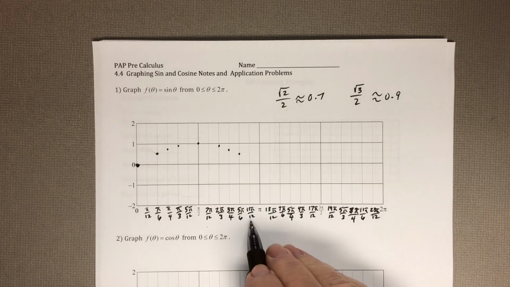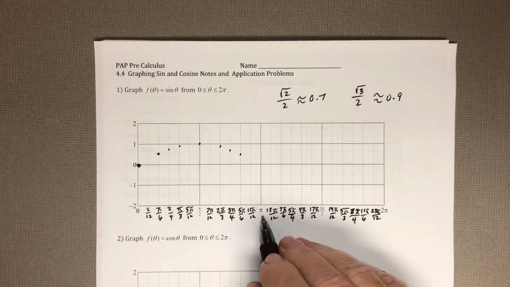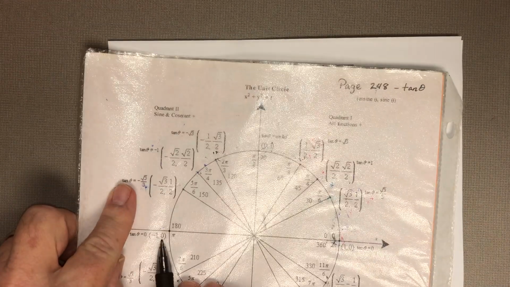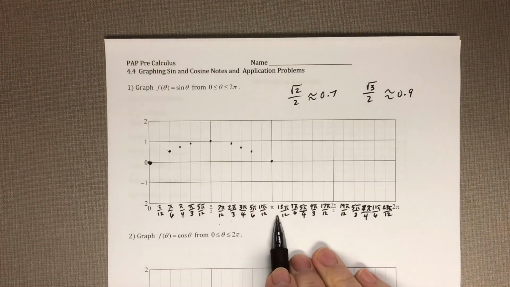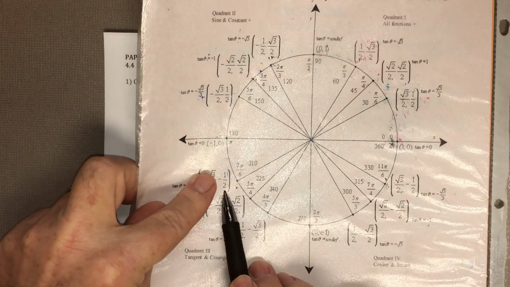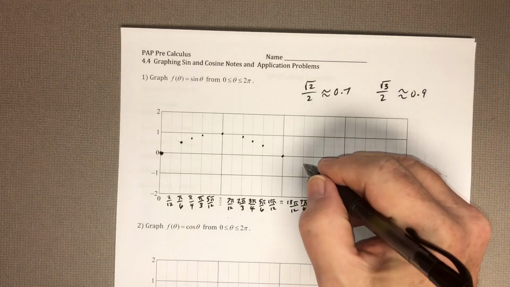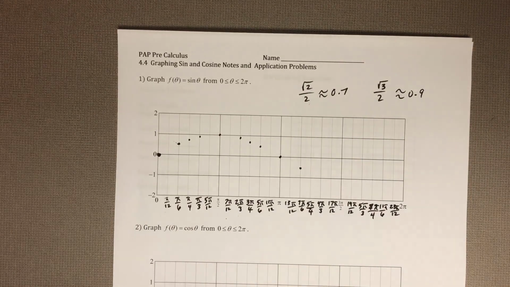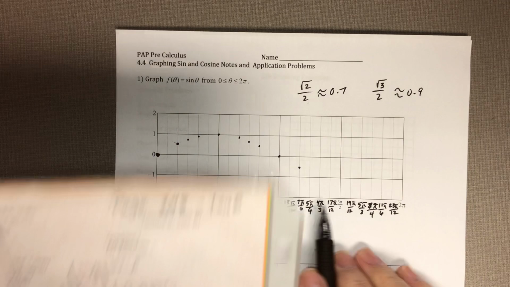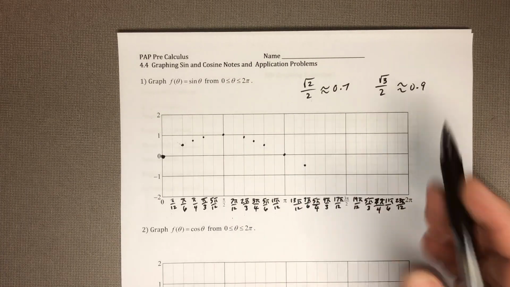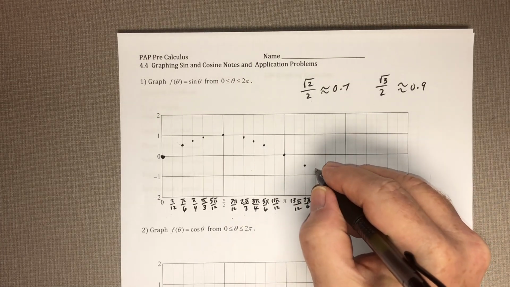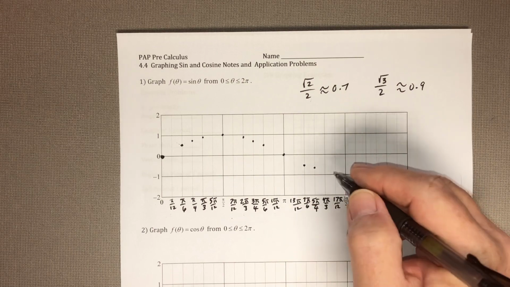11 pi over 12 is not on there, but pi is. The sine of pi is 0. So 0. 13 pi over 12 is not on the unit circle, but 7 pi over 6 is. The sine is negative 1/2, so that's negative 1/2. And then we're going to go to 5 pi over 4. The sine is negative square root 2 over 2. Well, that's negative 0.7, which would be in here.